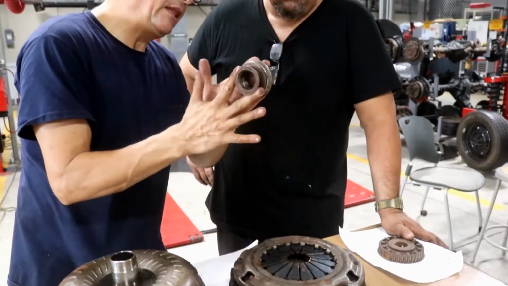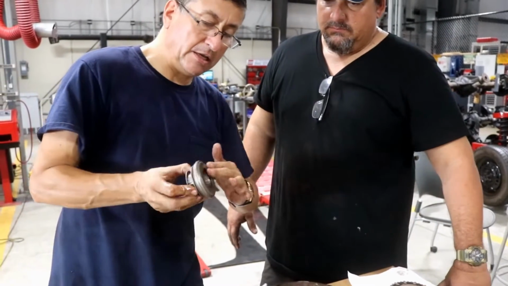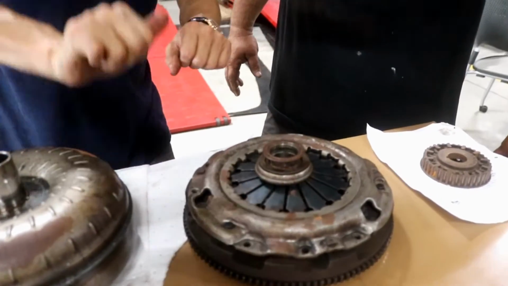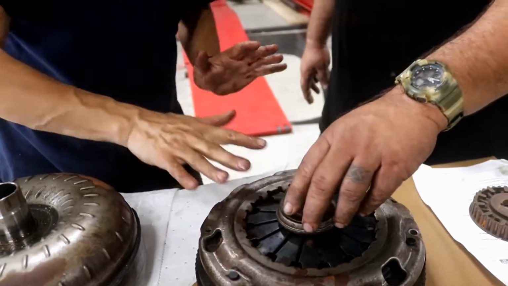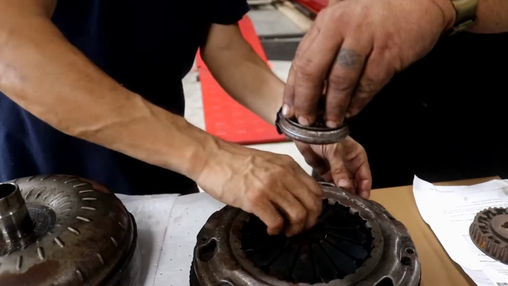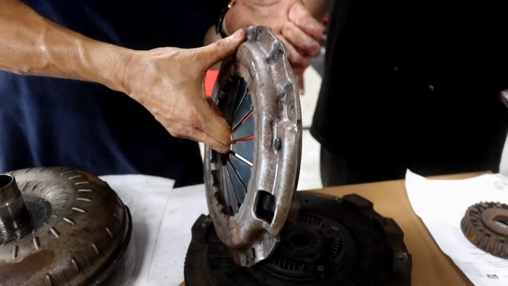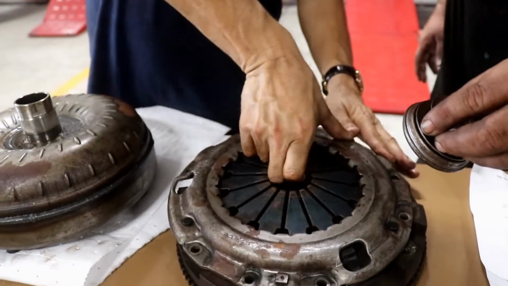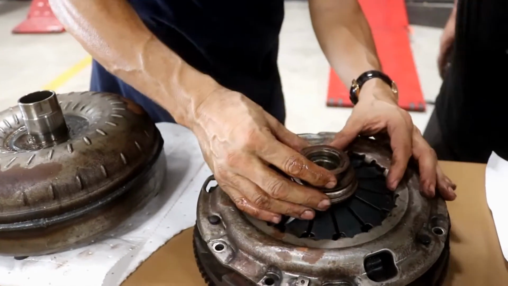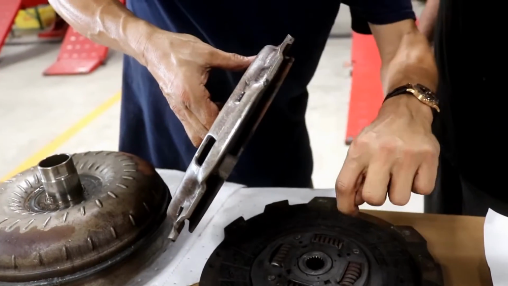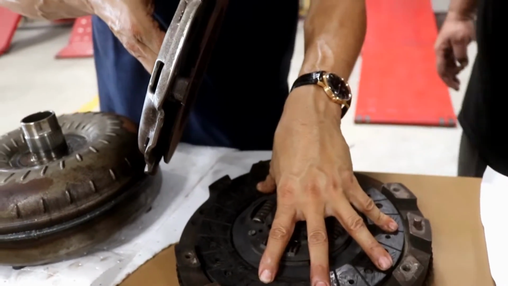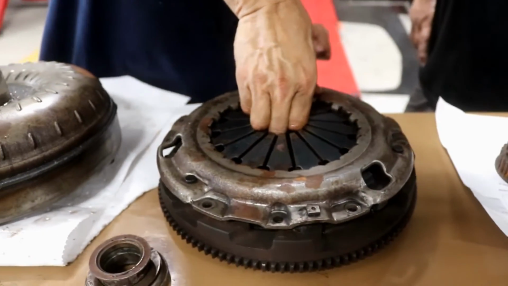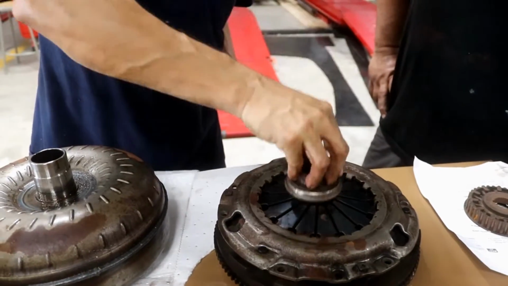The thrust bearing, this is an axial bearing, is moved by the fork, and the fork by your pedal. When you press the pedal, this metal goes here and the friction is free. When you release the pressure, this metal goes forward and compresses the friction discs, and the transmission and the engine are engaged. That depends on the thrust bearing.